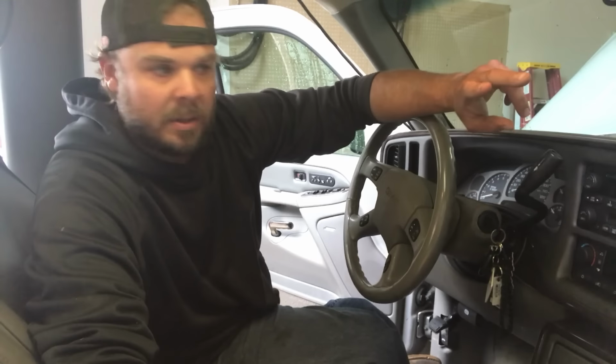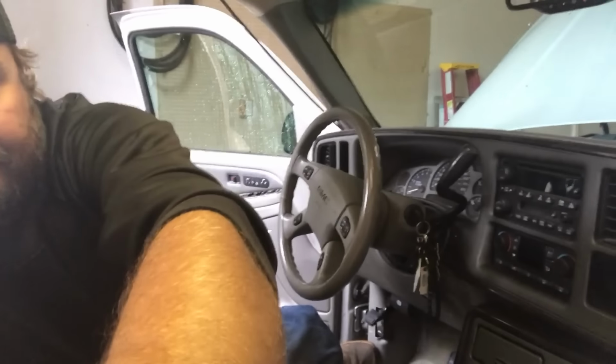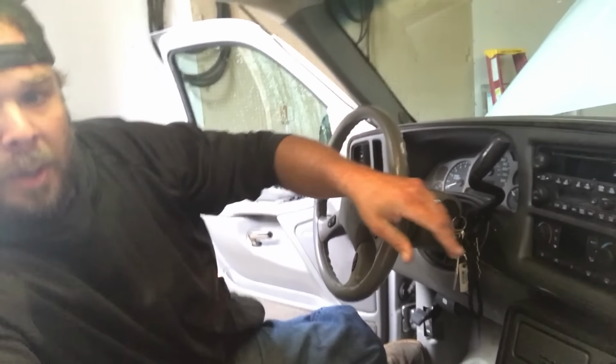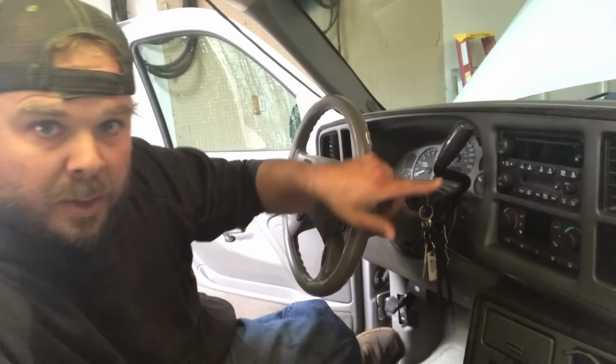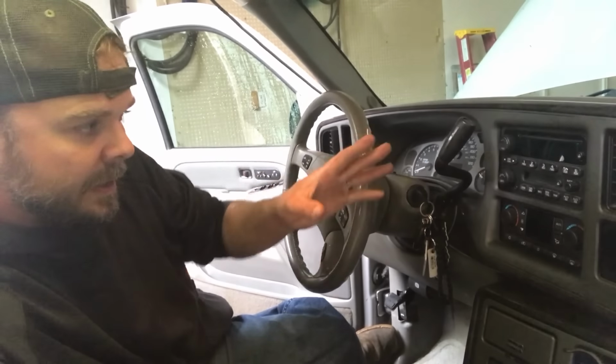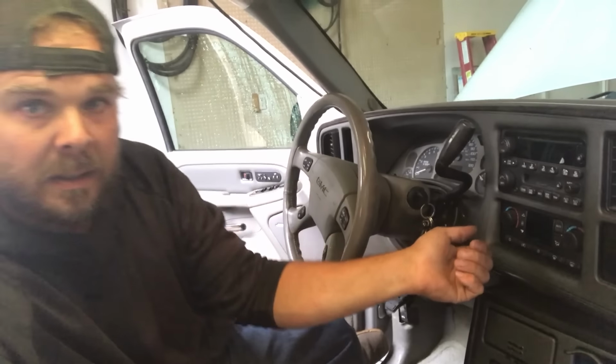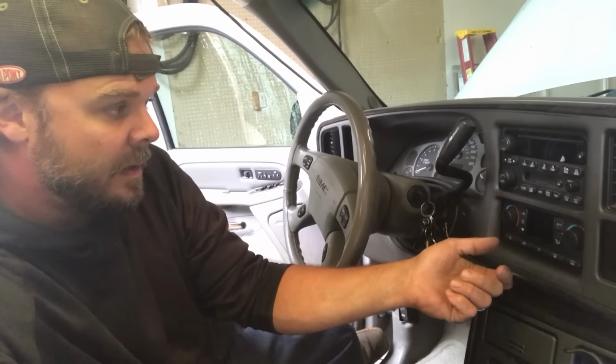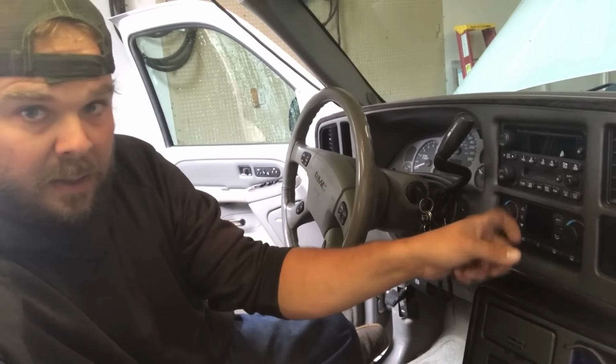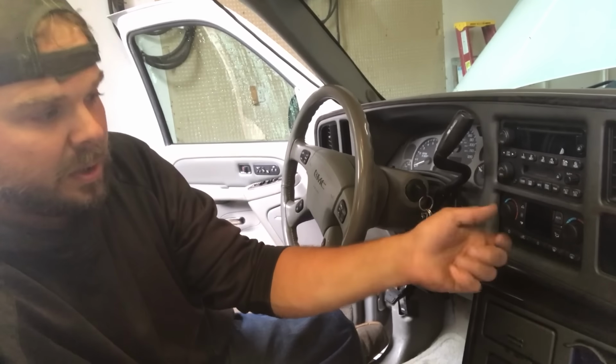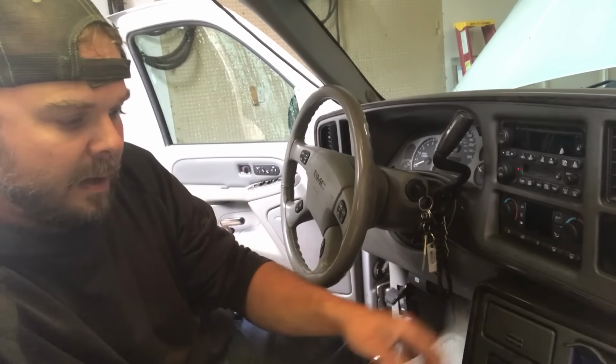there's two systems. There's like this one here where it has the automatic blower controls, your automatic climate control and such. And then there's the old style that has the 4-position fan, blower motor, and then your hot and cold actuator. This is the auto style.